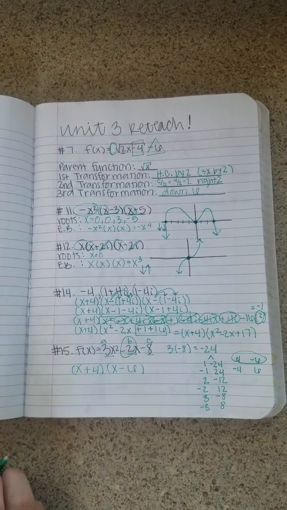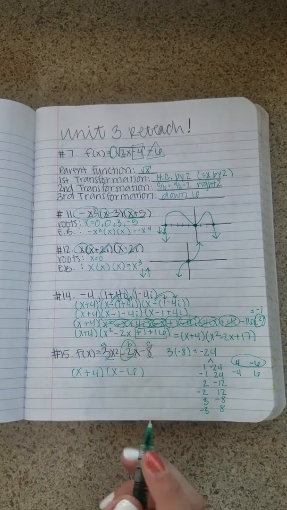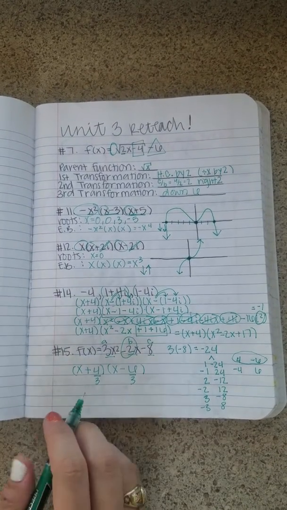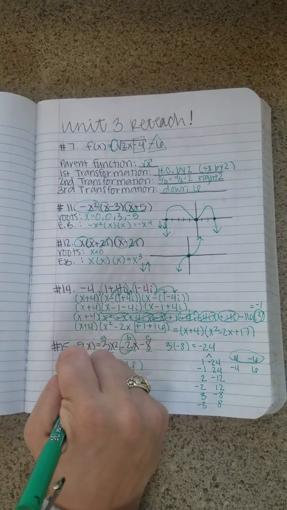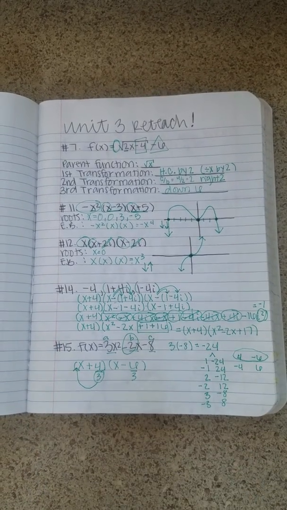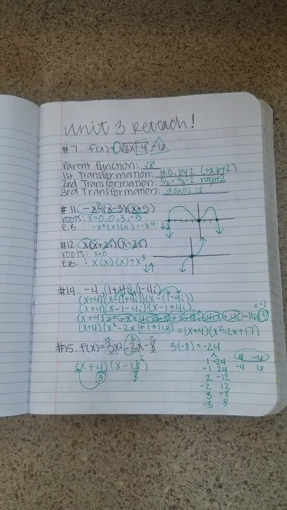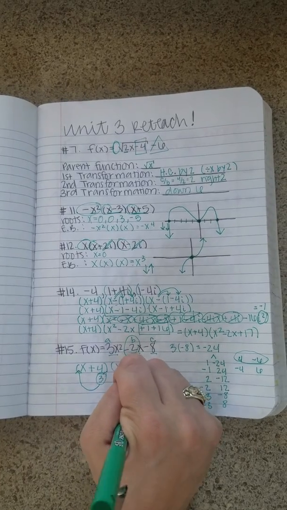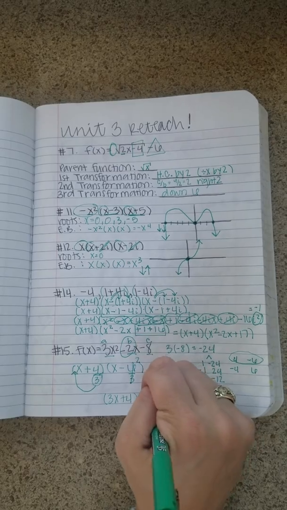We need to divide both of these terms, the 4 and the negative 6, by a, which is 3. When you do that, you need to reduce. This one does not reduce. So when it does not reduce, you take your denominator and throw it in front of x. If it does reduce, then reduce it. So here my final answer is 3x plus 4 times x minus 2.